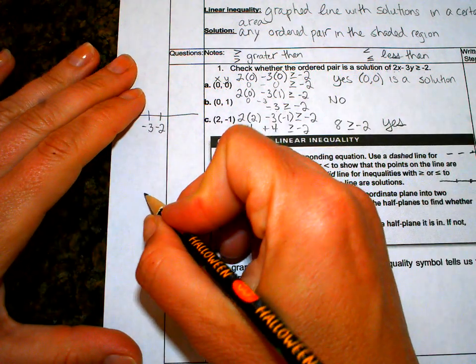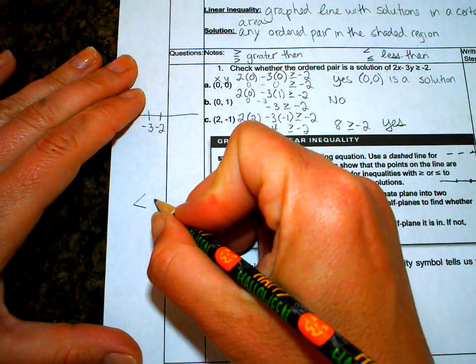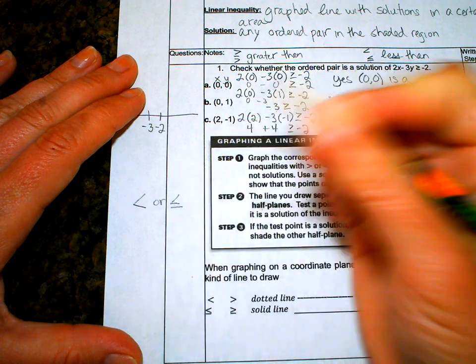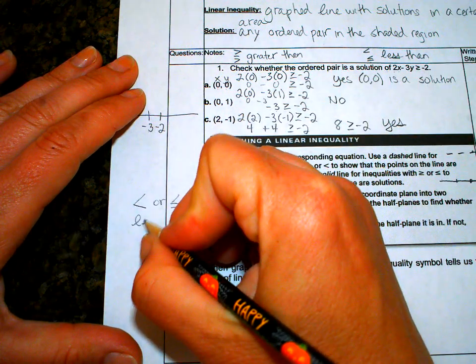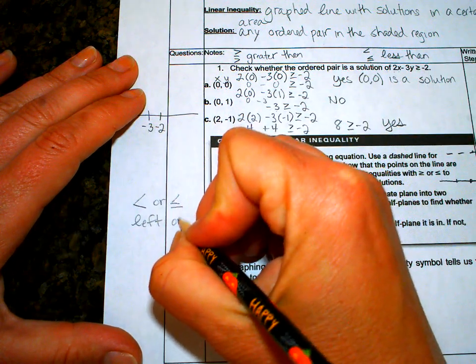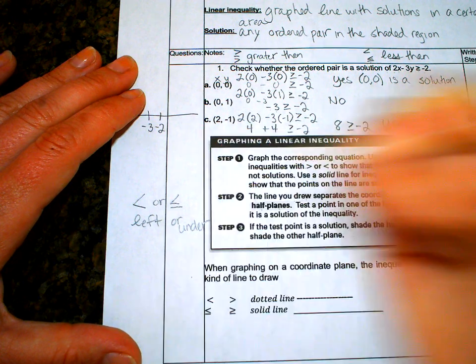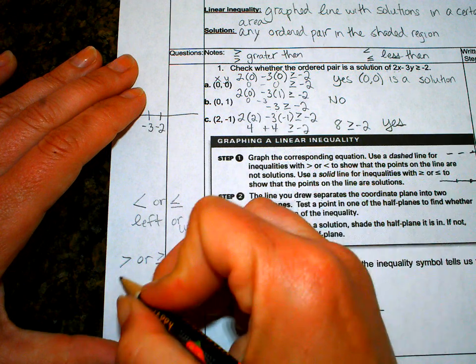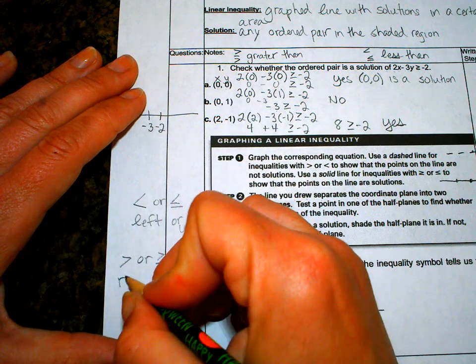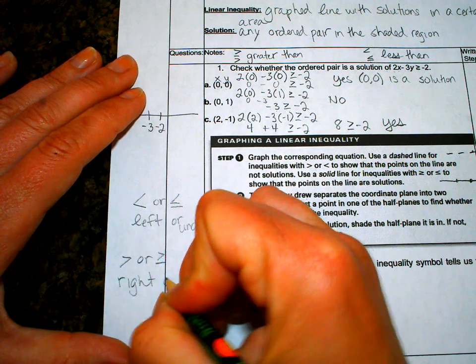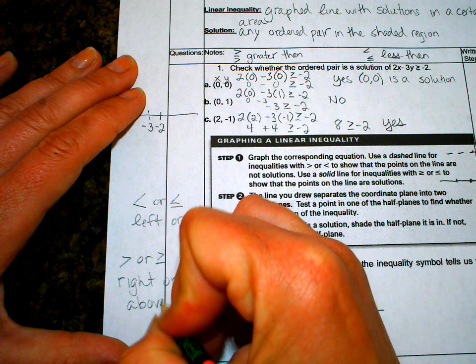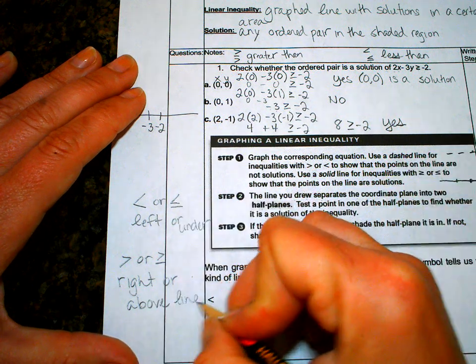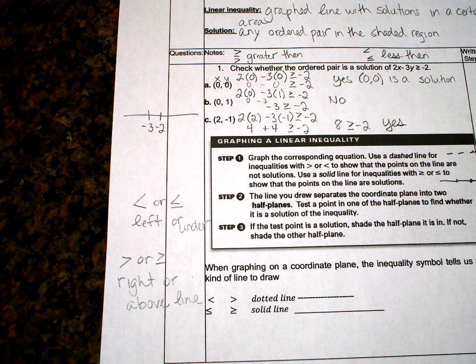Less than or less than or equal to is going to be left of the line or under the line. If it's greater than or equal to, the shading is going to be to the right or above the line. And I'll practice this as we get on to the examples.